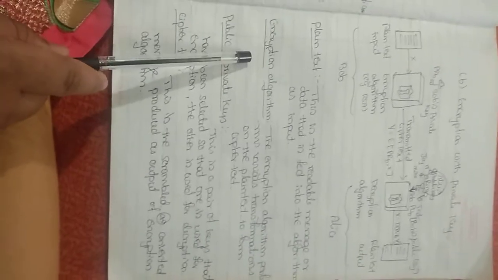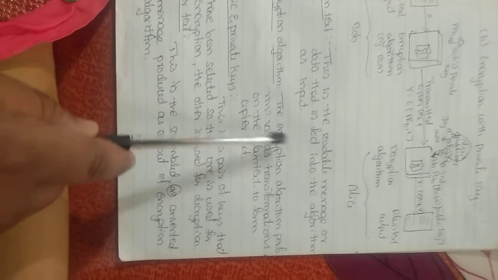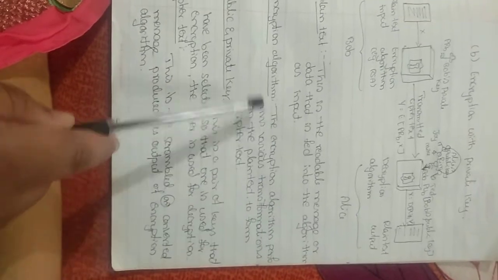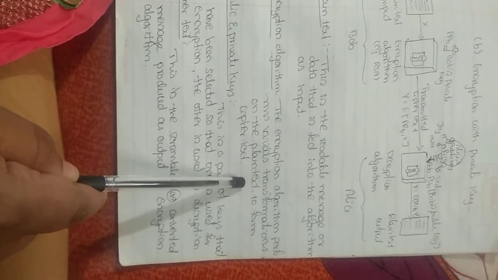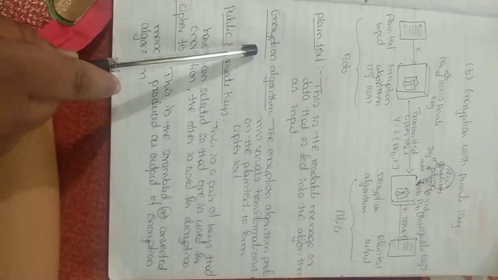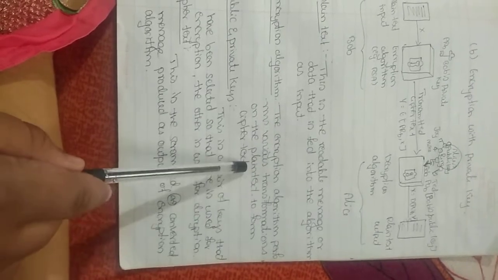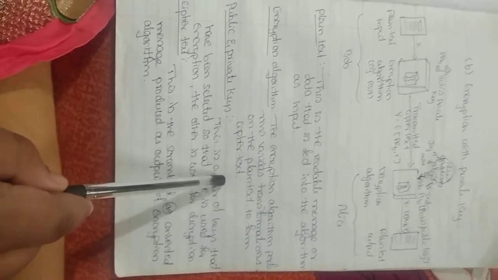The second ingredient is the encryption algorithm. The encryption algorithm performs various transformations on the plain text to form a cipher text.